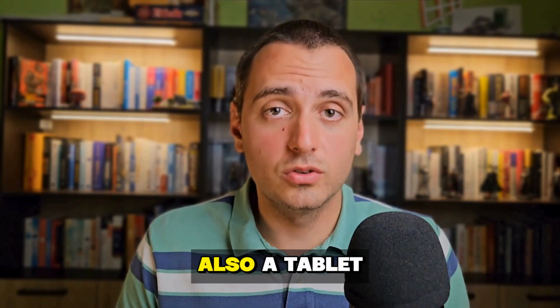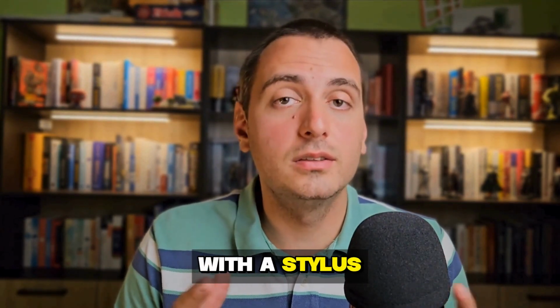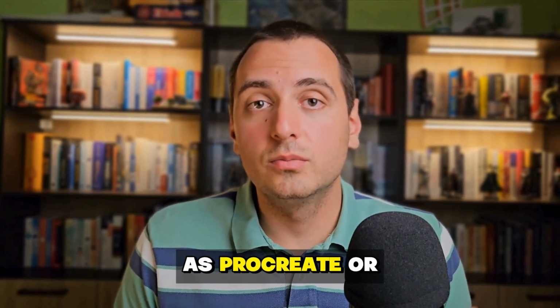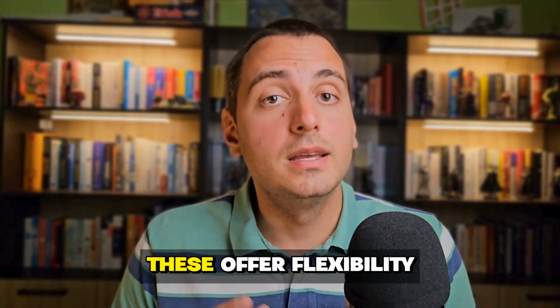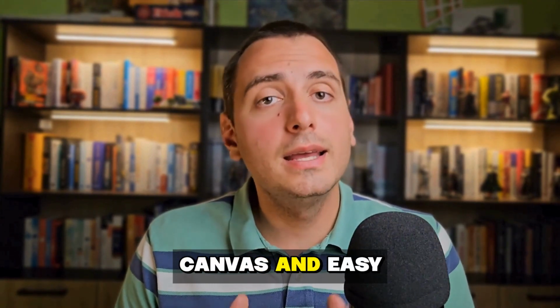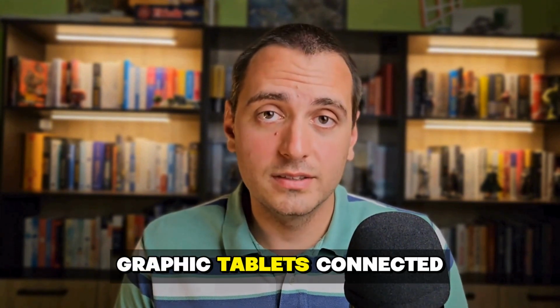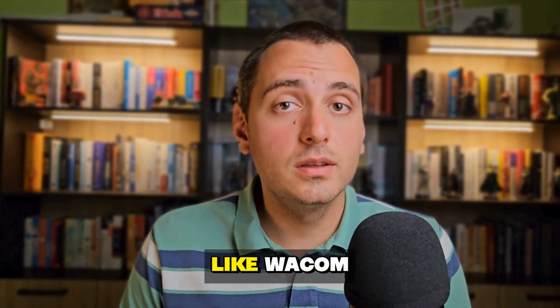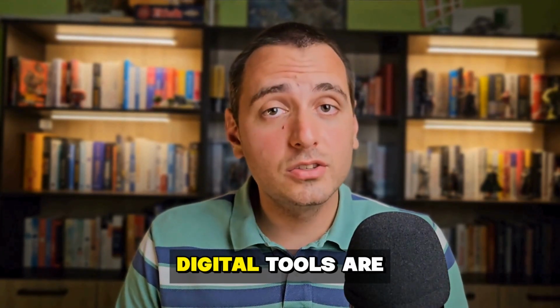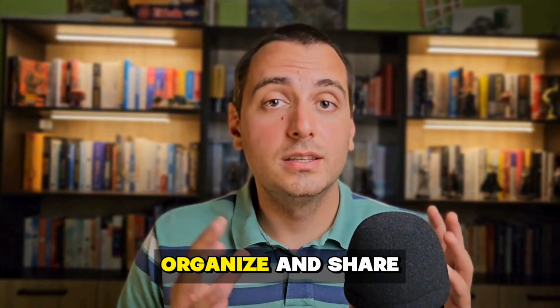You could also use a tablet with a stylus, like an iPad Pro with an Apple Pencil, and apps such as Procreate or GoodNotes. These offer flexibility, a virtually infinite canvas, and easy sharing. Graphic tablets connected to a computer, like Wacom, are also great for projecting notes live for an audience. Digital tools are easy to edit, organize, and share.